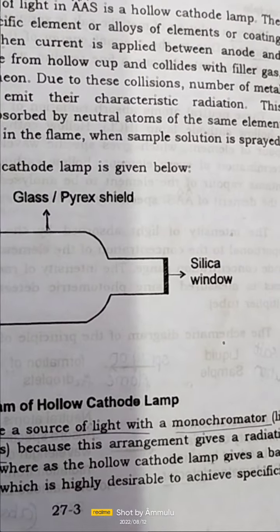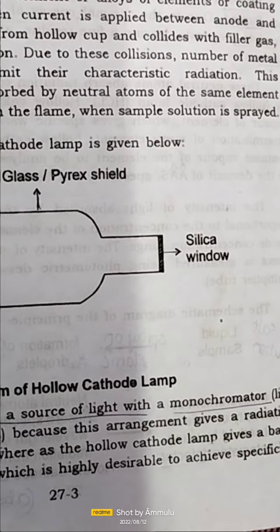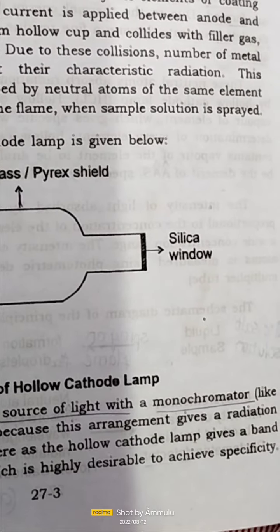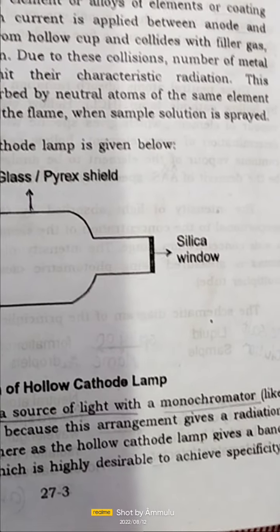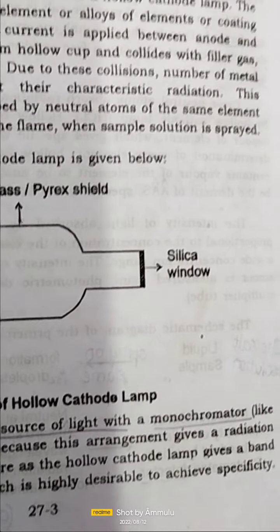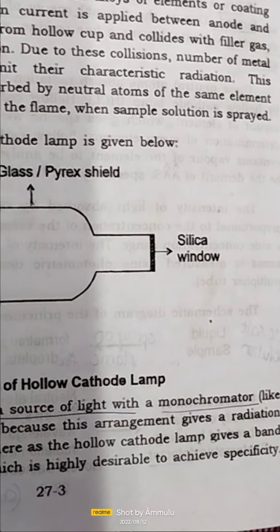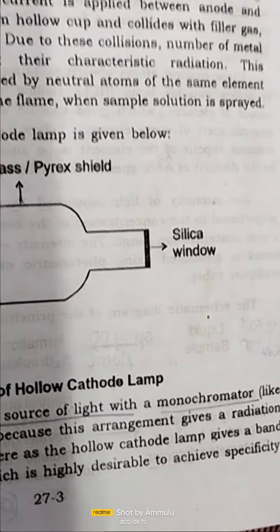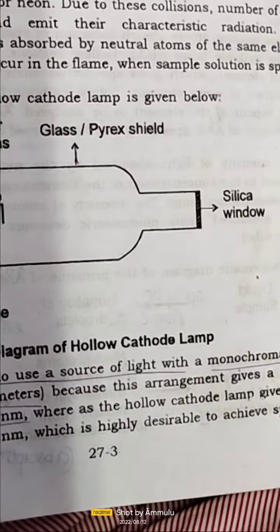It is not possible to use a source of light with a monochromator because this arrangement gives radiation with a bandwidth of 1 nanometer, whereas the hollow cathode lamp gives a width of 0.001 to 0.01 nanometers, which is highly desirable to achieve specificity. Moreover, the light source should provide a line width less than the absorption line. When compared to ultraviolet spectroscopy, here the line source should provide a narrower line width when compared to other spectrometers.